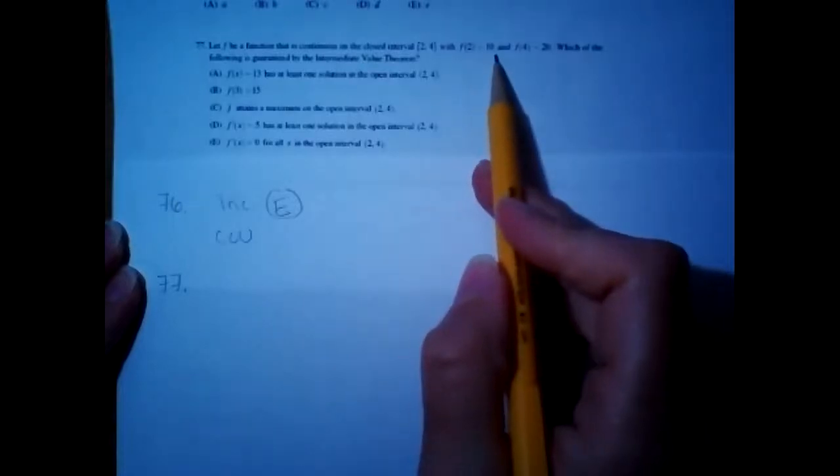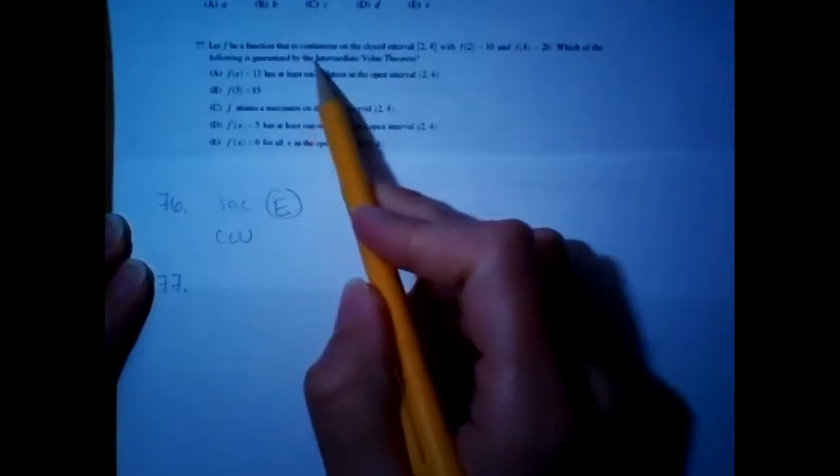All right, 77. Let f be a function continuous on the closed interval 2 to 4. They give us f of 2 is 10 and f of 4 is 20. Which of the following is guaranteed by the intermediate value theorem? Intermediate value theorem says as long as your function is continuous, you're going to have outputs in between these other two. So let me go ahead and draw this.